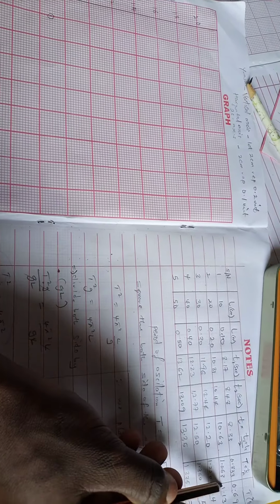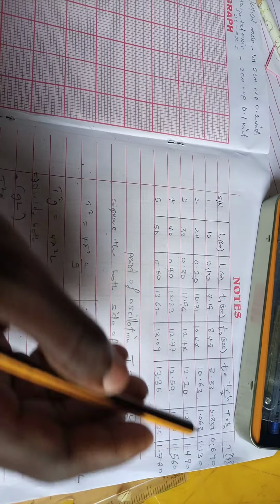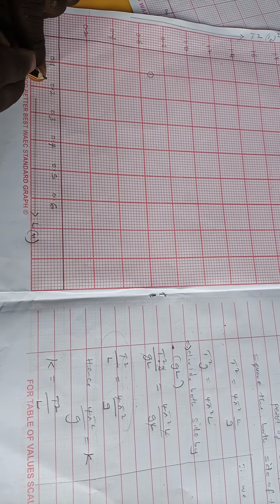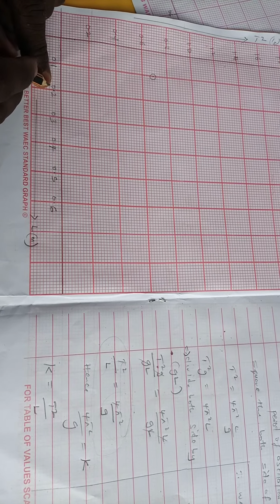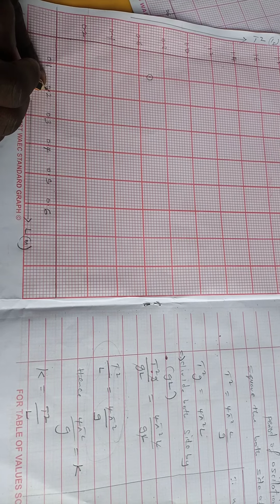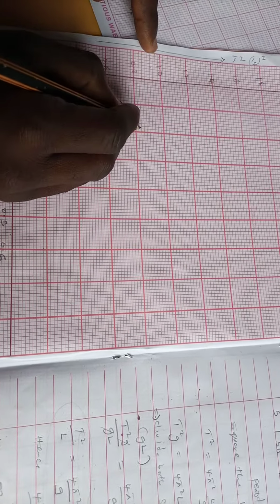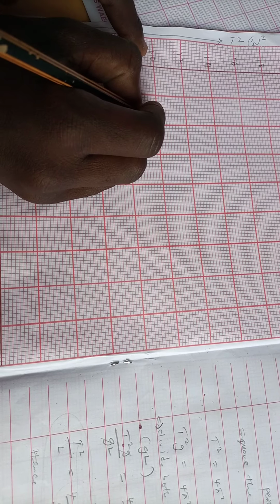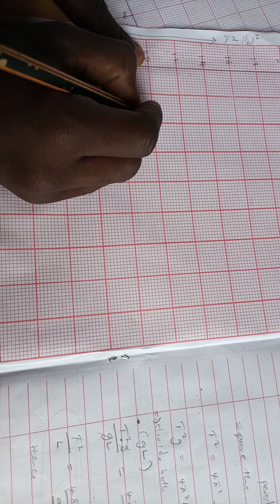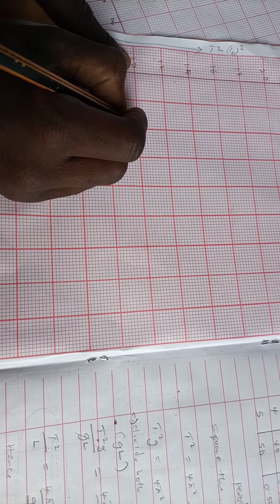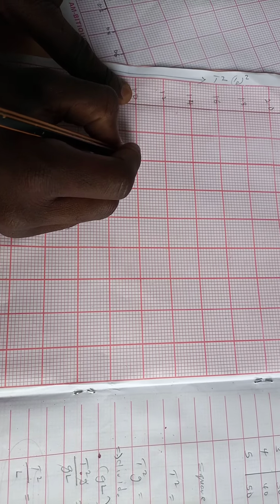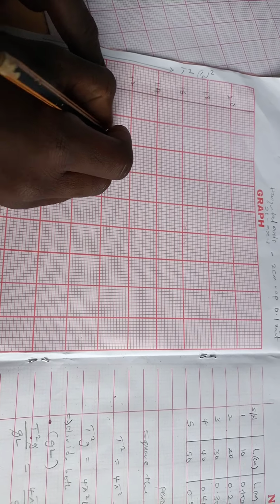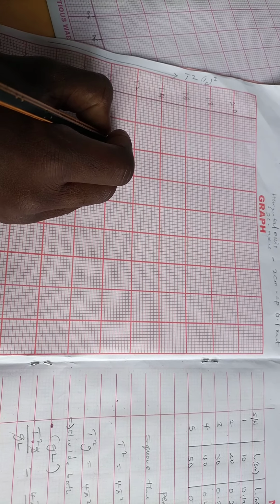0.2 to where? 1.13. 1.13. Now just bring it here. Now 0.2 to 1.13. This is 1.1. Now will be 1.0, 1.02, 1.04, 1.06, 1.08, 1.1. Yes. I'm going to 1.13.